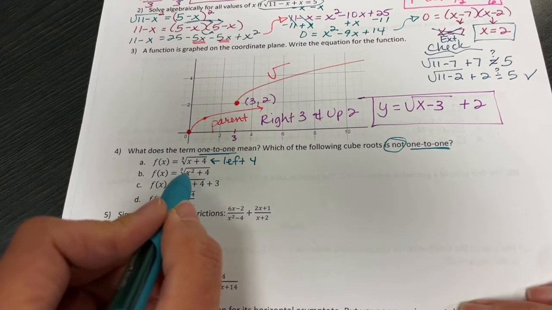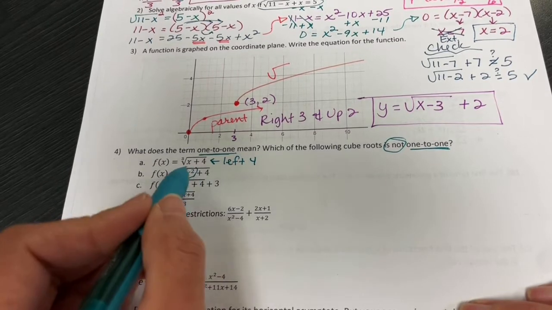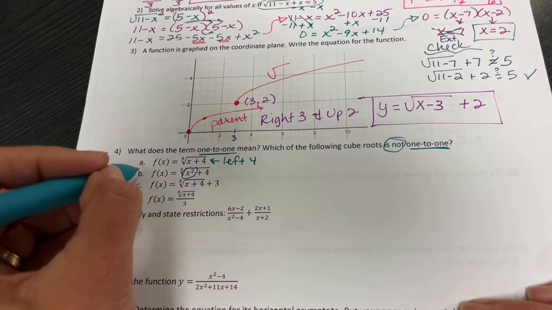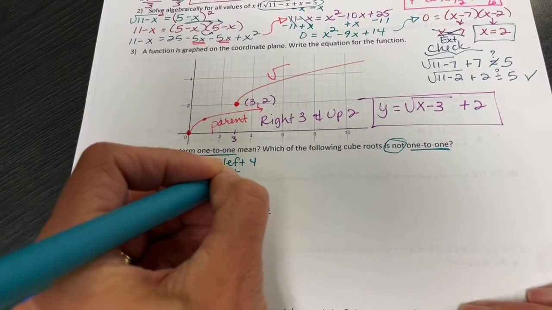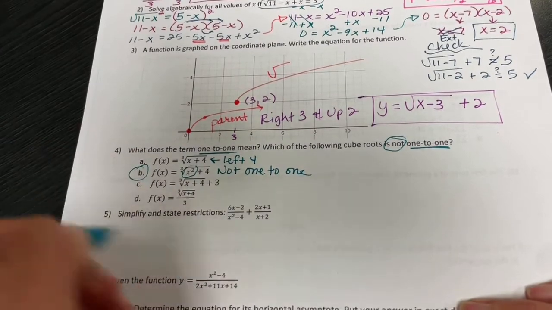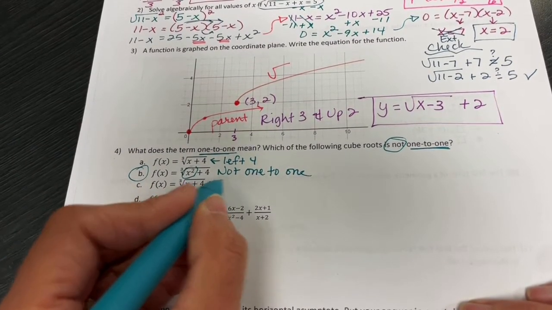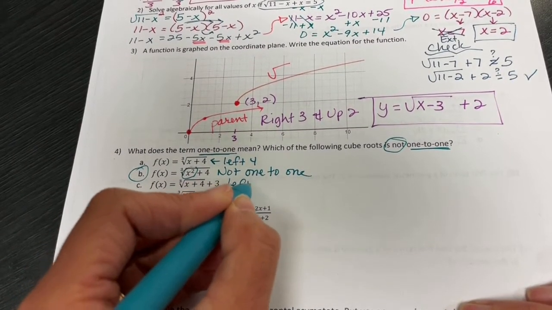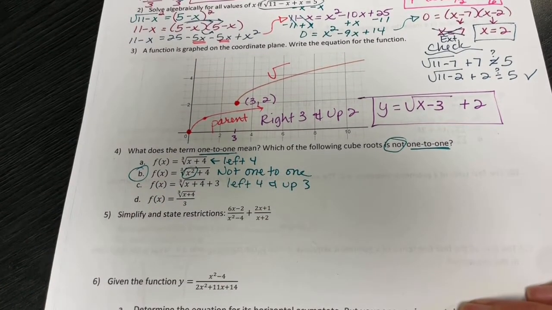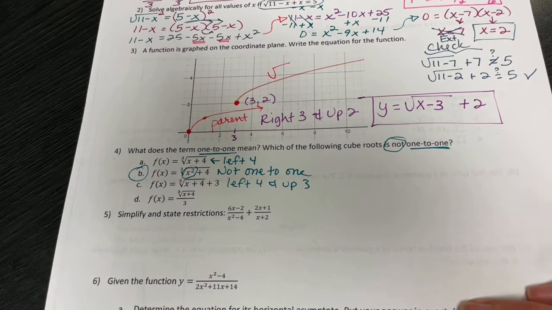Letter B has an x squared. What the heck? X squared under the radical? What do we do with that? That's extra junk in the trunk. This one's not 1-to-1. So B is actually the answer. C, I can tell that it went left 4 and up 3. So since I can tell its parent function shiftings, it's 1-to-1.